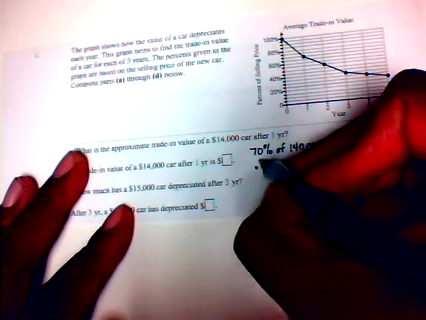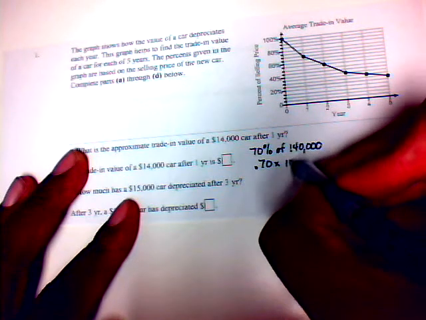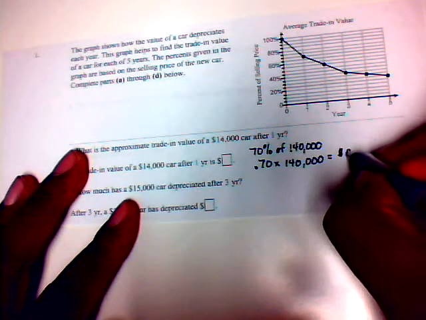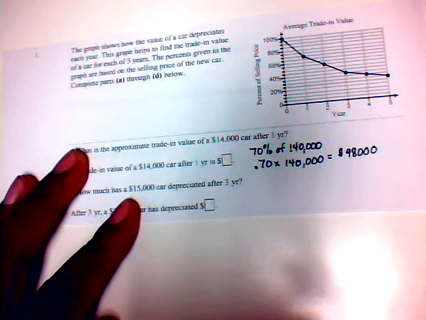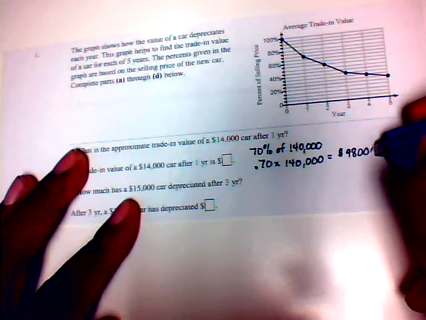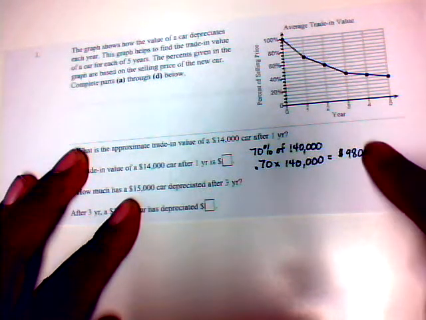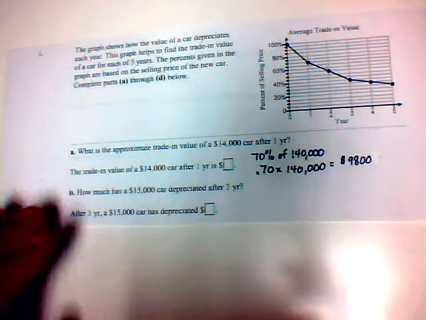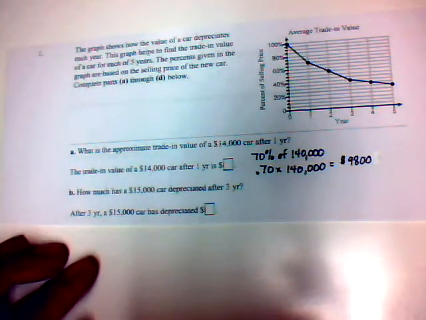which in this case is 0.70 when you change it to a decimal. And the word of means you're going to have to multiply by $14,000. And when you do that, your answer is going to be $9,800. That's going to be the approximate trade-in value of that $14,000 vehicle after 1 year. $9,800. Just simply take 70% of $14,000.